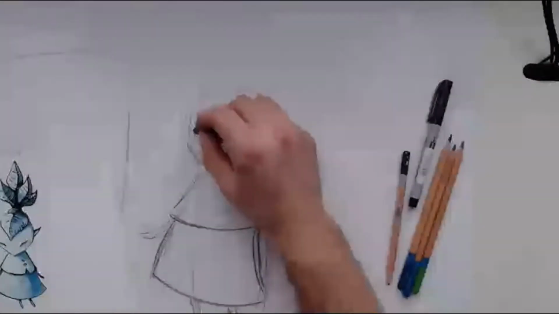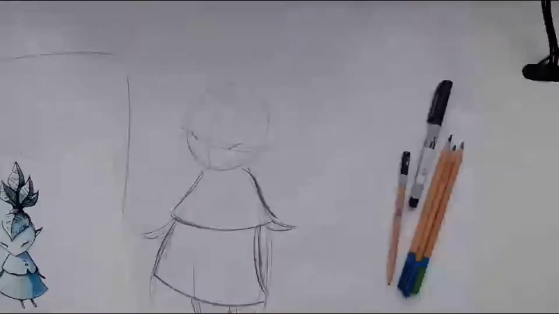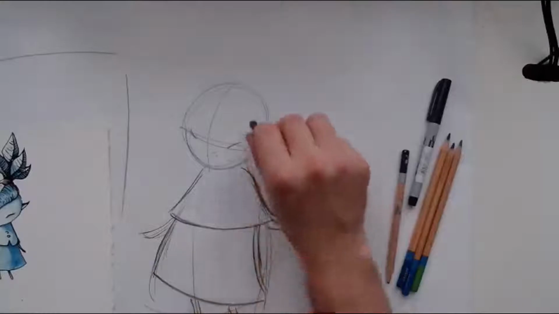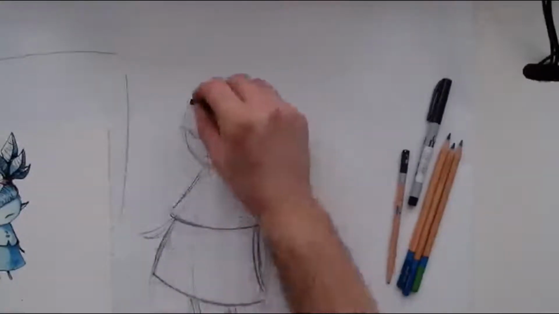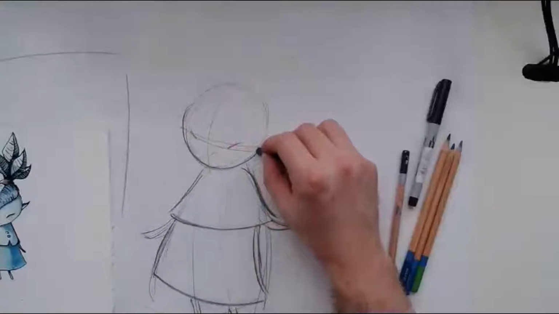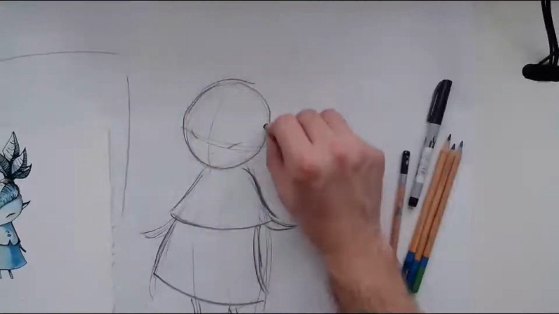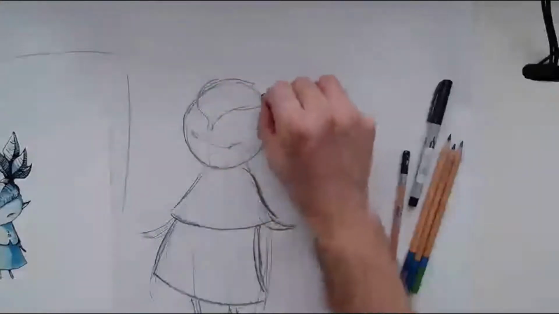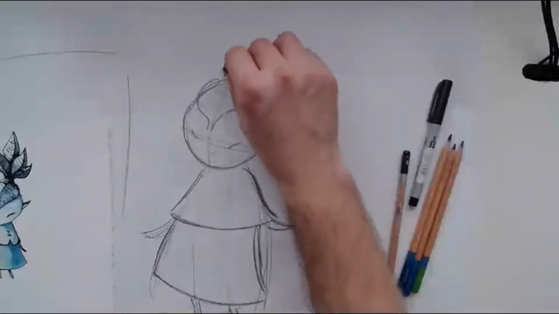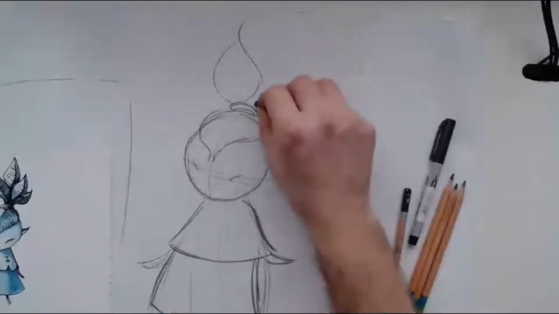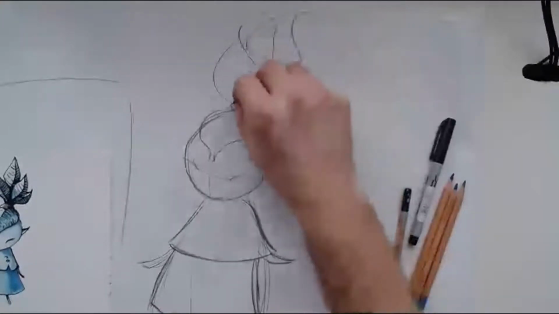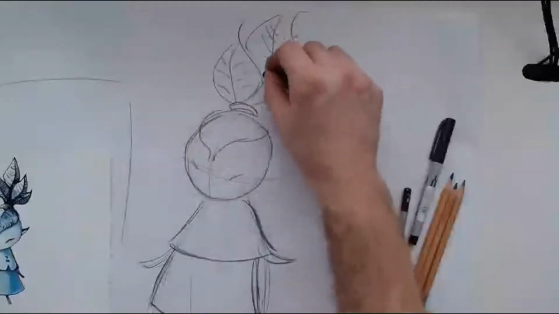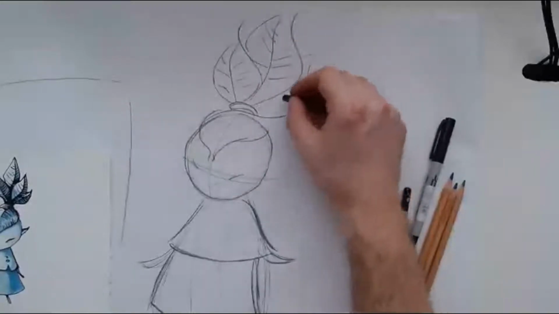Okay. And then here I added a little point for the nose, so that we've got kind of a beet-shaped face. But maybe this time around, I'll just leave it round. Okay, and then putting the leaf on the top. And then the big leaves. And this sort of represents, or would be like hair. Like the big leaves would be like forest hair, I guess.